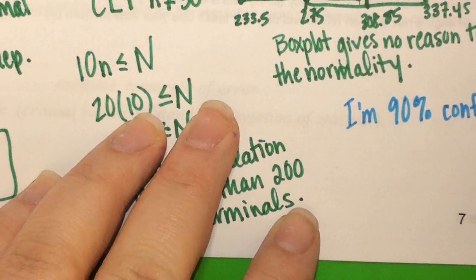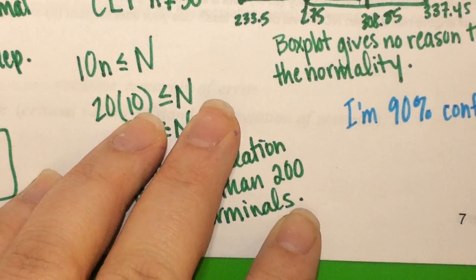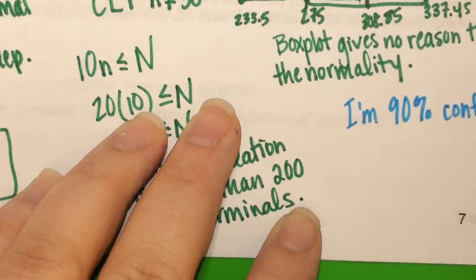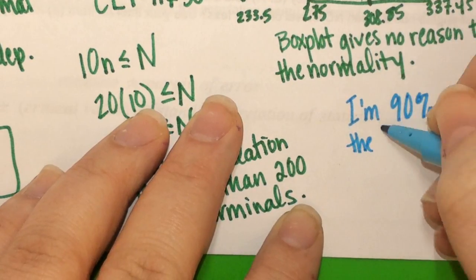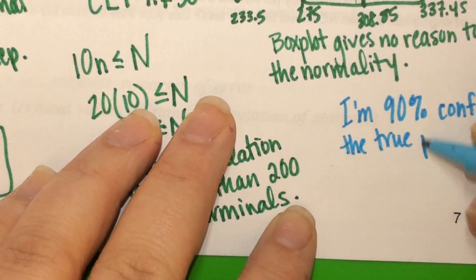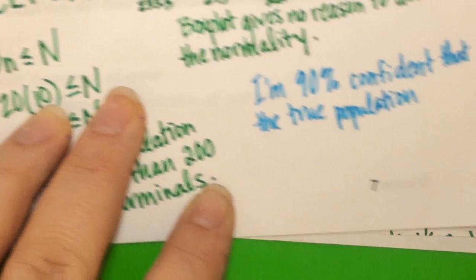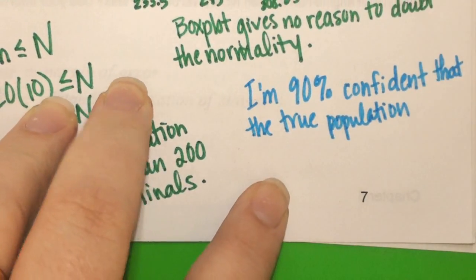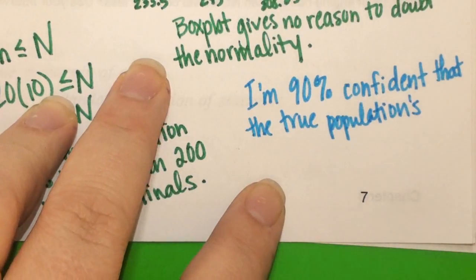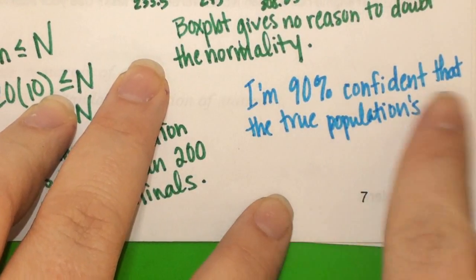And what am I confident of? I'm 90% confident I found that true mean.